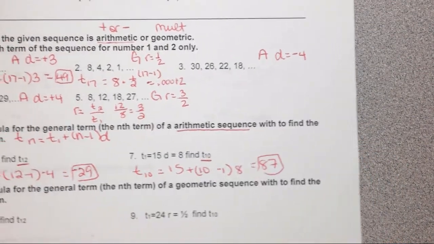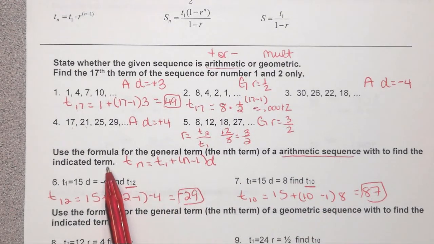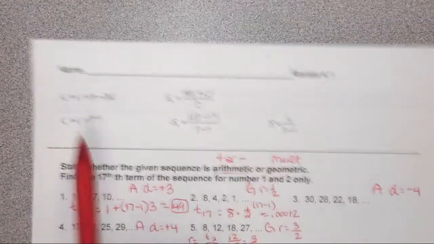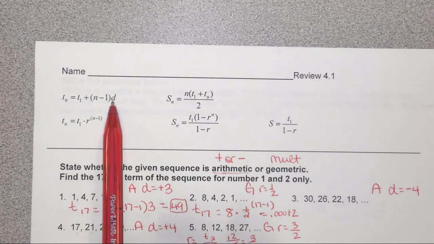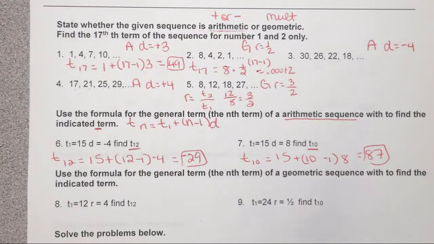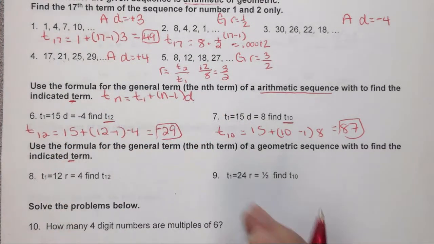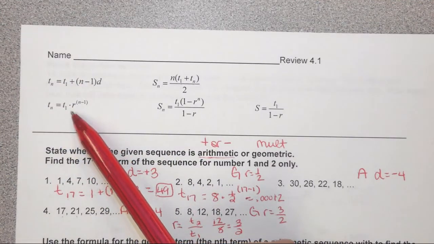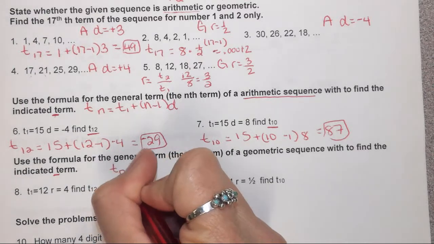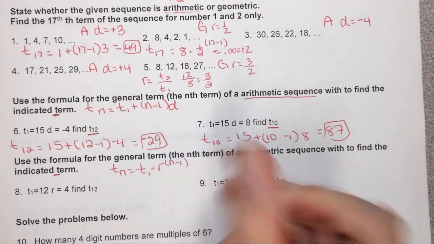And that's it. It's just a matter of knowing which formula to use. Because it said arithmetic, and because they want me to find a term, term starts with t, so I need a t equation, and this is my arithmetic equation because it has the letter d for common difference. All right, 8 and 9 tell me to use the general formula for a geometric sequence to find the indicated term. Again, it says t, so I need an equation that starts with t. Geometric is the one that has the r in it. So I'm going to be using this equation. First term times r to the n minus 1.